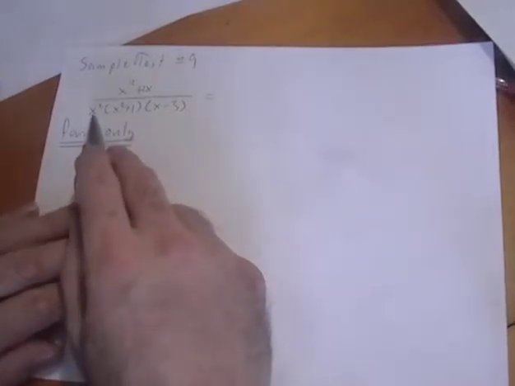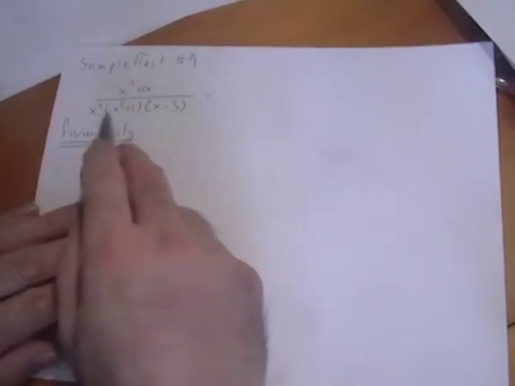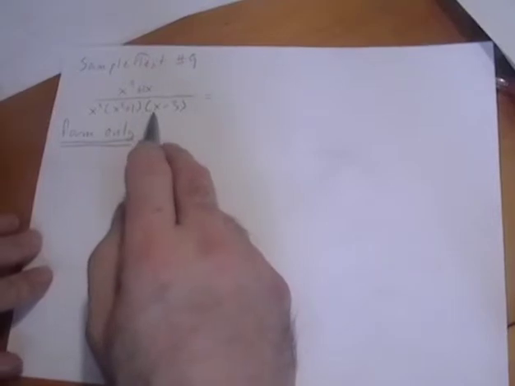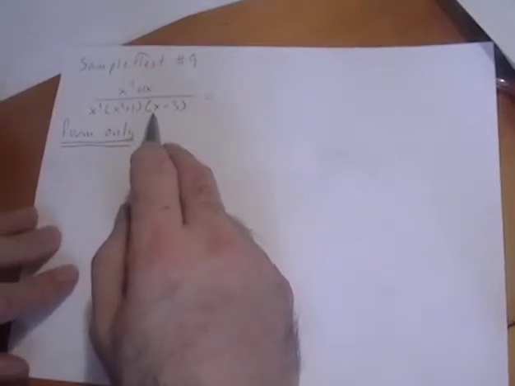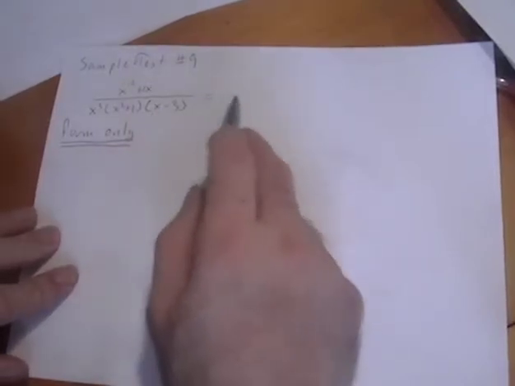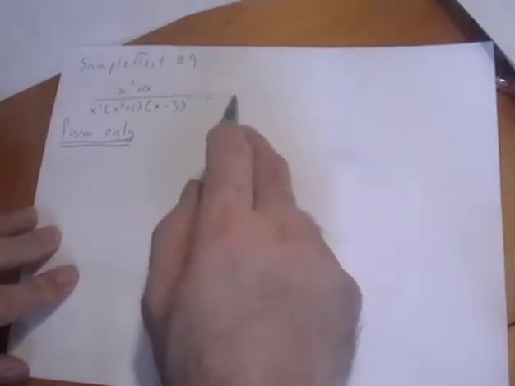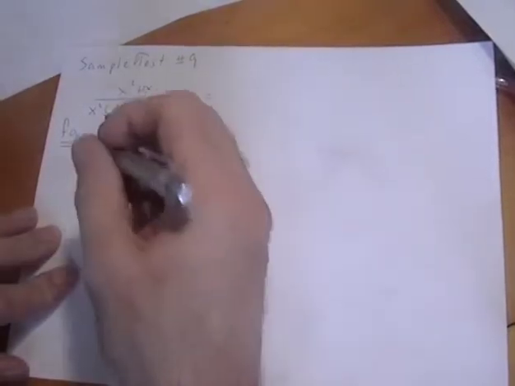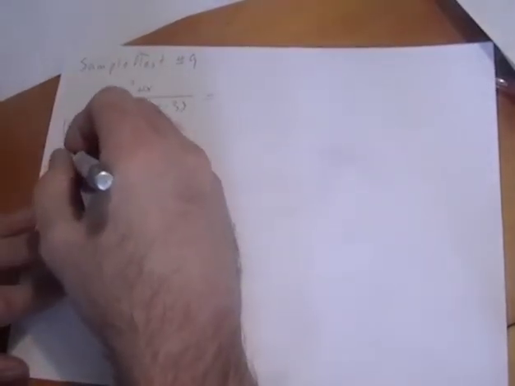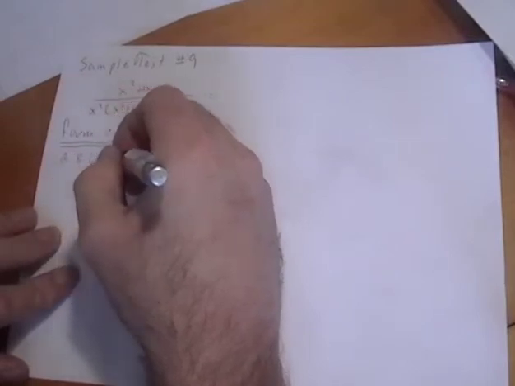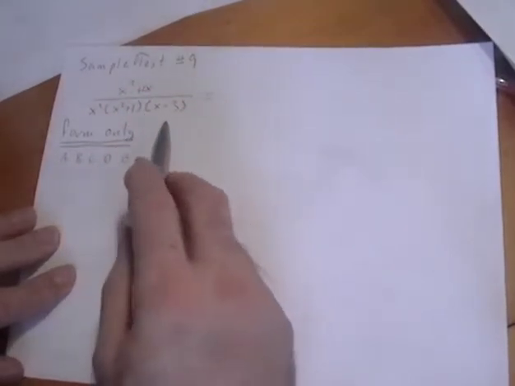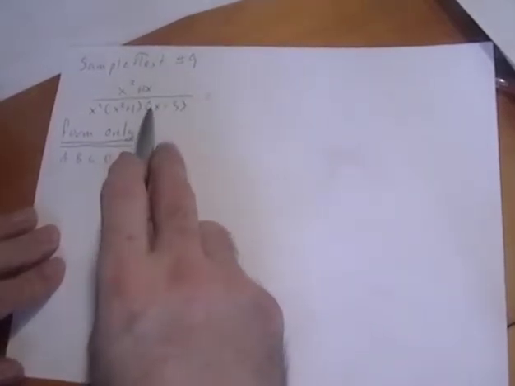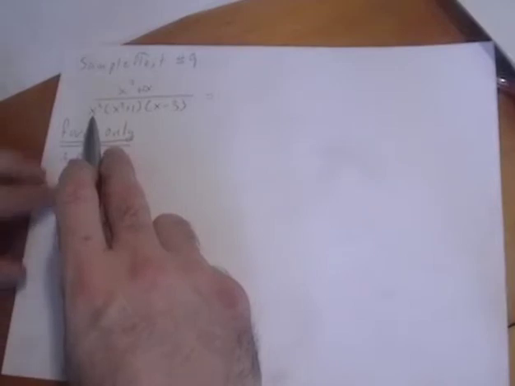It's also worthwhile noticing what the highest power of x would be. Here I've got an x squared, an x squared, and an x, so that should end up being x to the 5th. Over here, when I write the expanded form, I expect to use 5 different constants. I expect to use A, B, C, D, and E. In general, you will see me use as many constants on the right as the highest power of x.